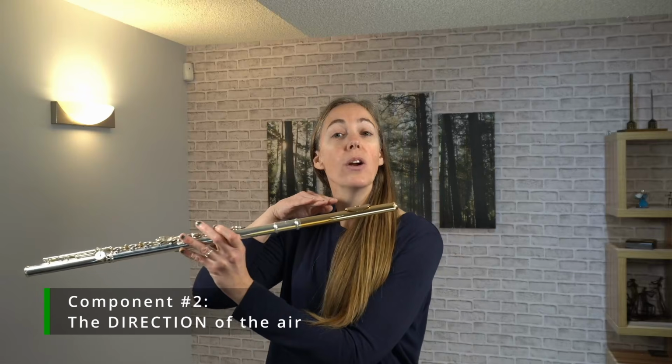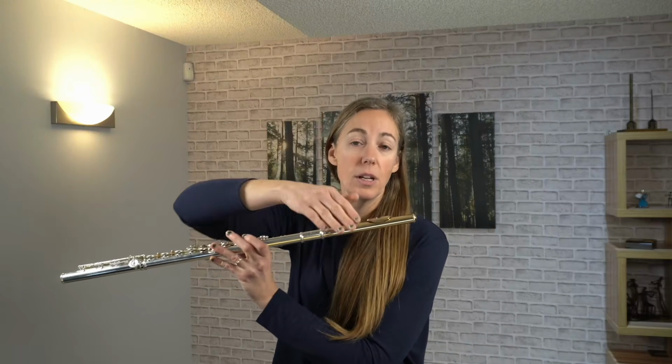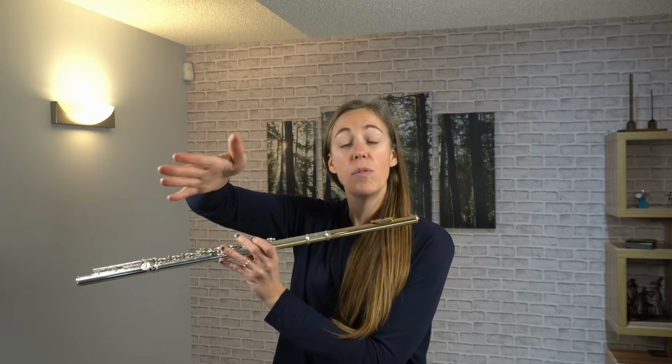So the second one I'm going to walk you through is the direction of the air. When we're playing the flute, we are aiming across the instrument. So some of the air goes in and some of it's just wasted and goes out. With our embouchure, we have a lot of flexibility in the way that we direct the air depending on the range or the pitch that we're trying to create.